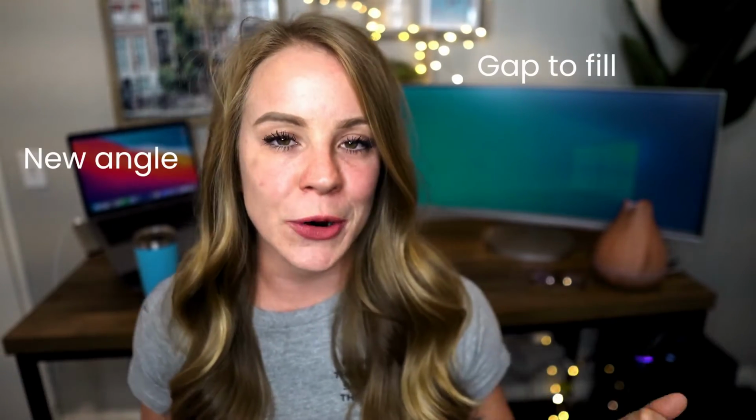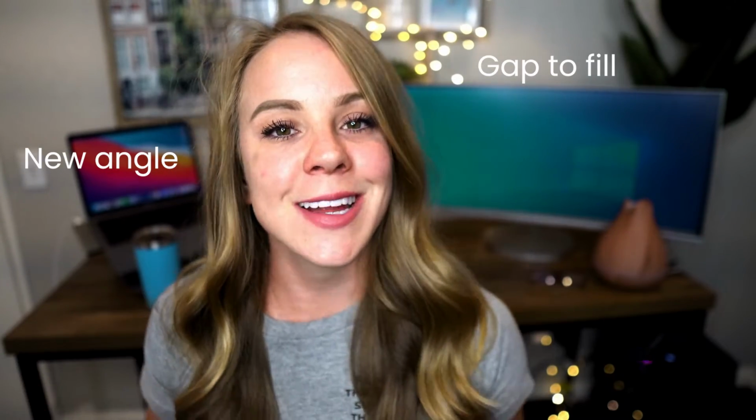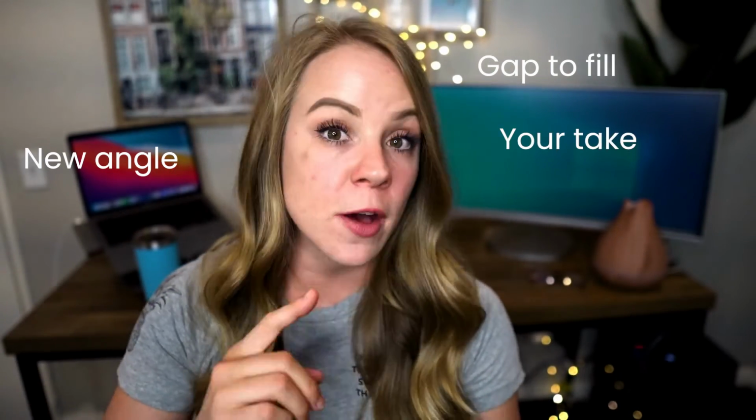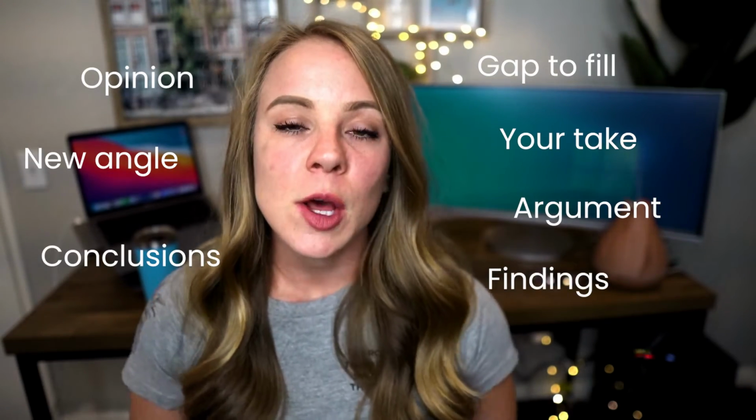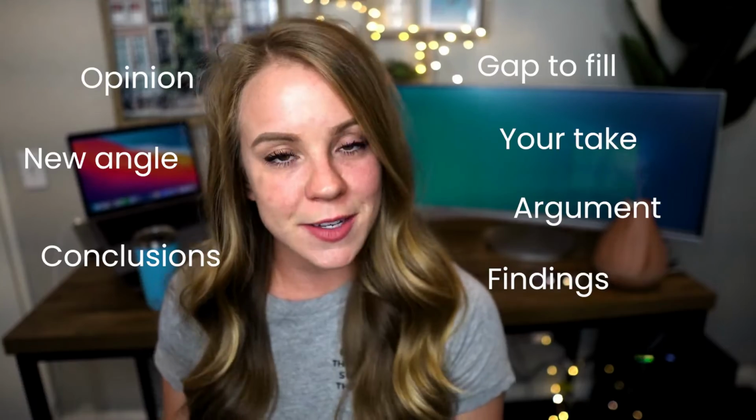The reason you do this is so that you know which gap to fill, the new angle you'd like to approach this topic from, where you'd like to add your new take, albeit in the form of an opinion, an argument, new conclusions, new findings, you name it, but you know where to position that. And so that right there is the sum total of what a literature review is supposed to do. Think of it as simply an audit or an inspection. That's all.